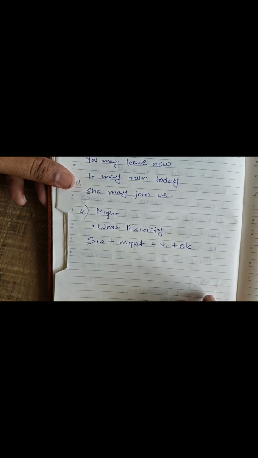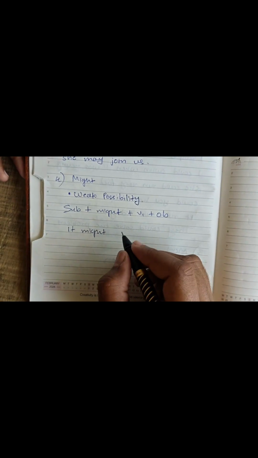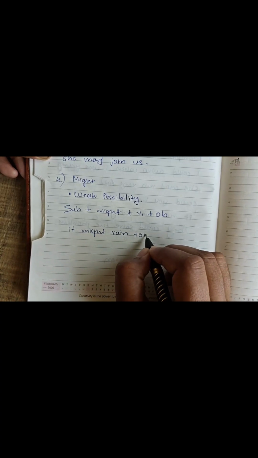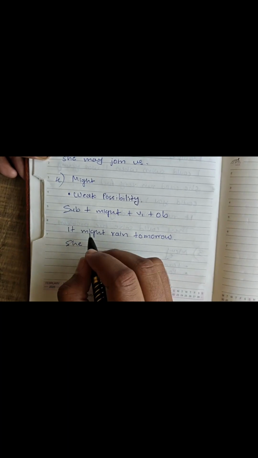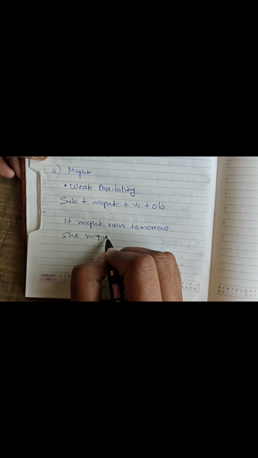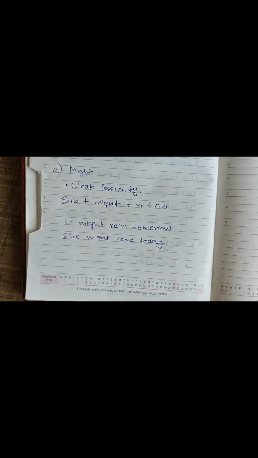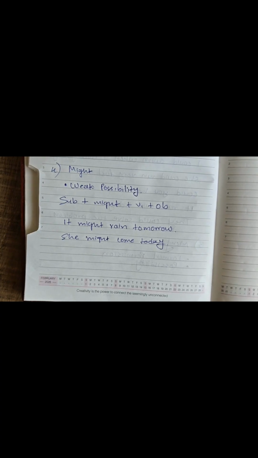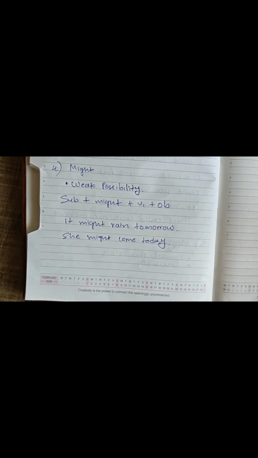Okay, so let us see some examples. It might rain today, or rain tomorrow. It might rain tomorrow, or she might come today. Means this is the weak possibility. Okay, when we are not sure, the percentage of surety is very less. So that time we can use this might helping verb to show the possibility. But when the percentage of surety is more, that time we can use the may.